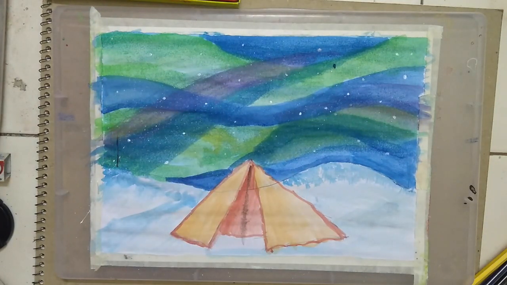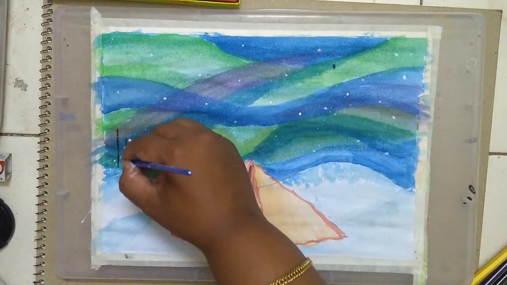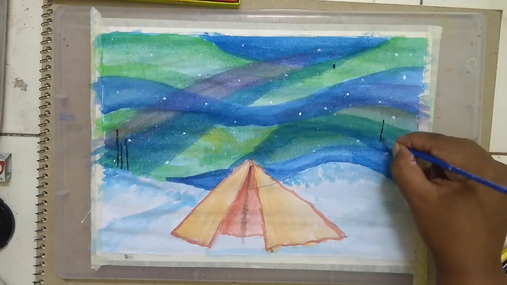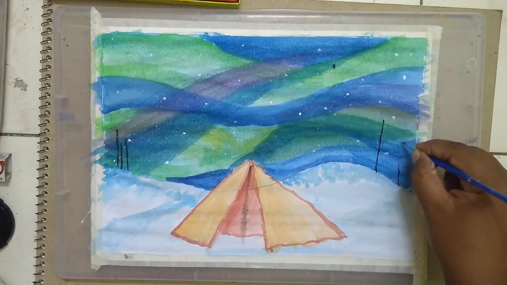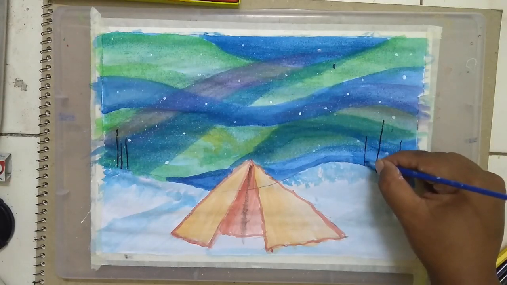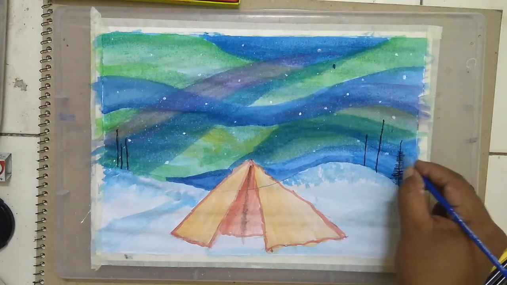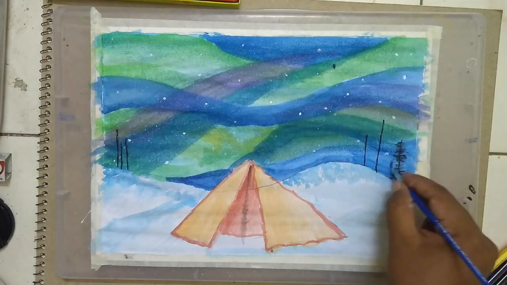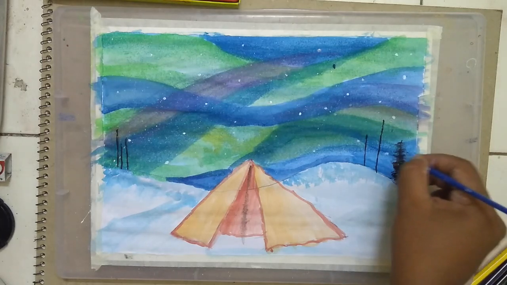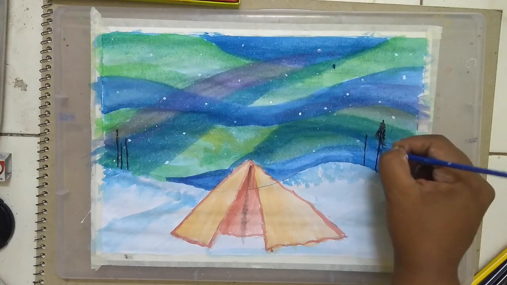Okay, now let's draw the trees. For the trees, I'm going to be using black. At first I just make the stem of the trees. And then we can make the branches. These are just made with lines.